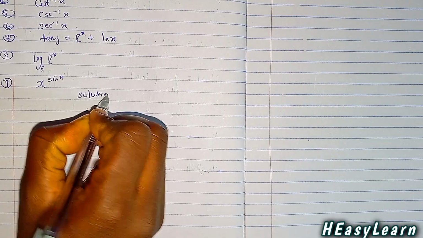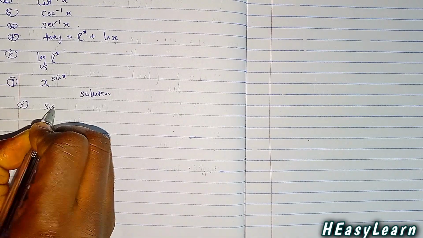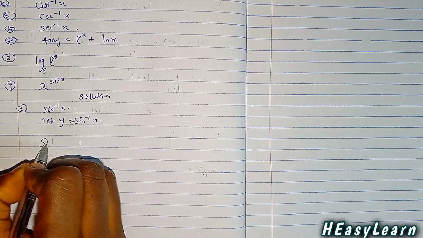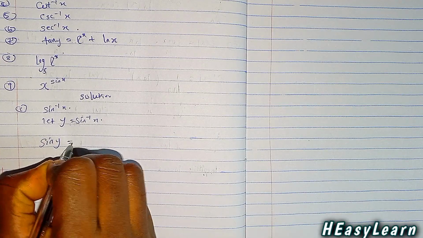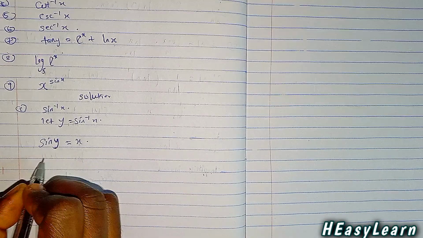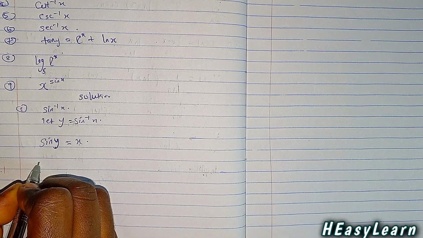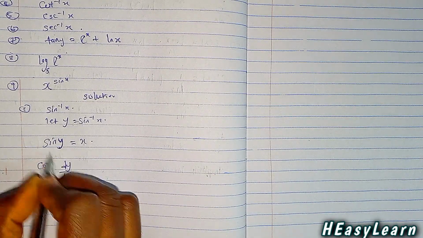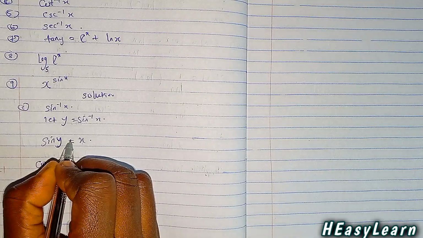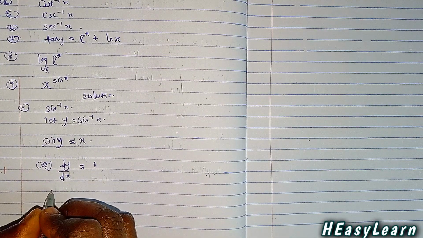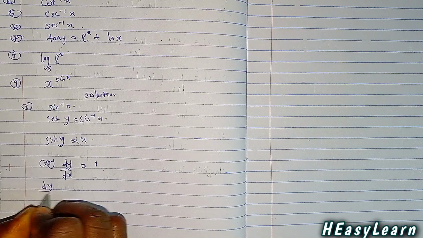To find the derivative of sine inverse of x, let y equals sine inverse of x. Take sine of both sides, which is the same thing as sine y equals x. Then differentiate with respect to x. What is the differential of sine y? It is cos y dy/dx, because this is an implicit function, a function of y and x together. The differential of x is 1. So from here, make dy/dx the subject of the formula.